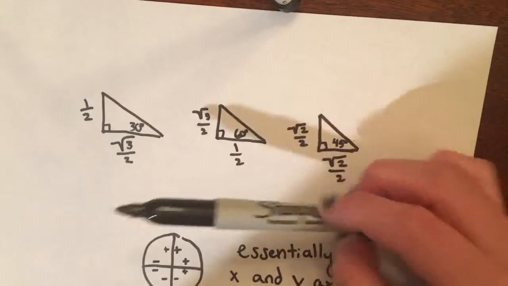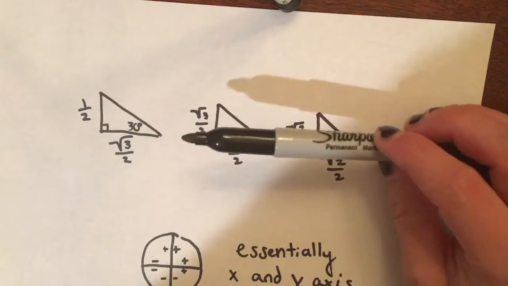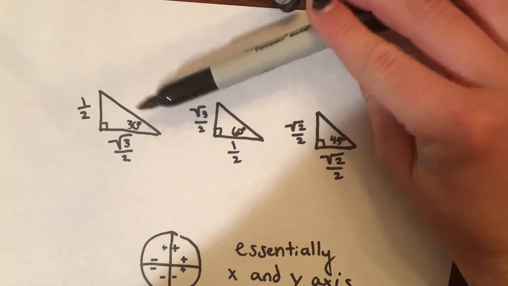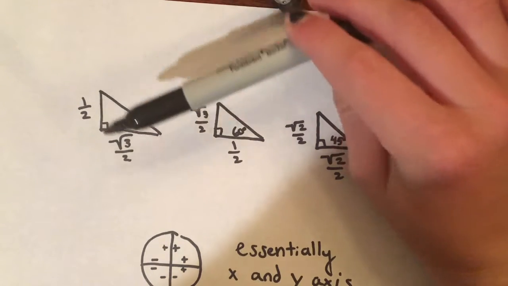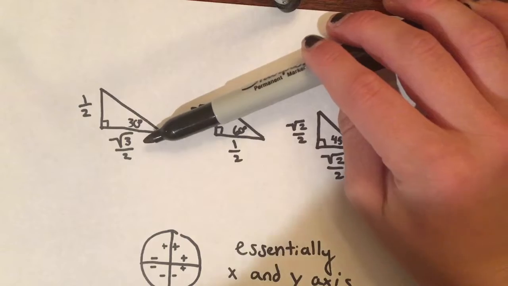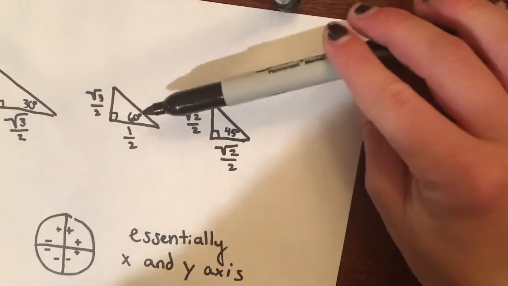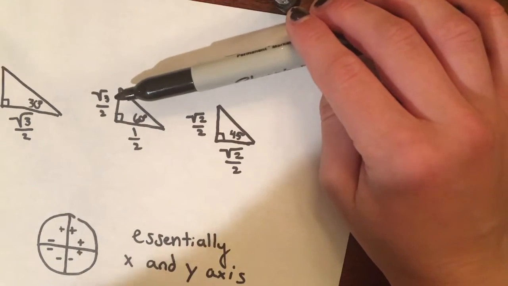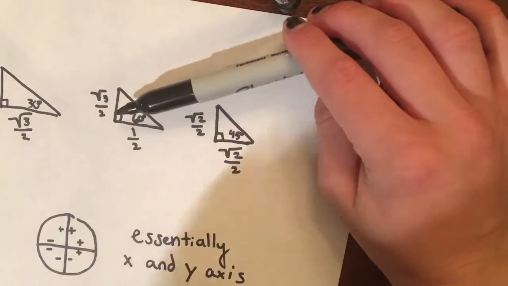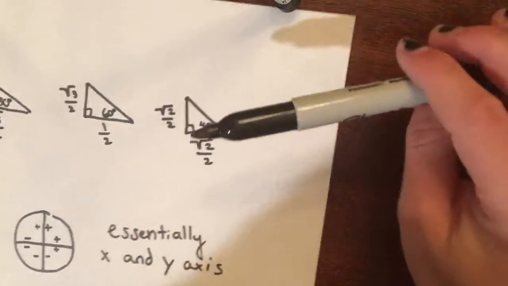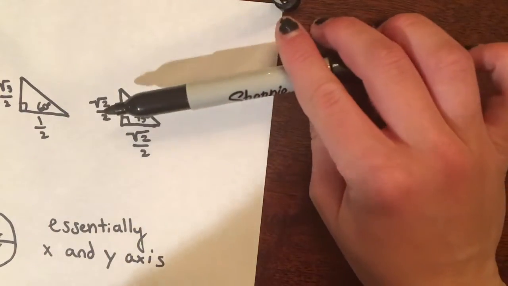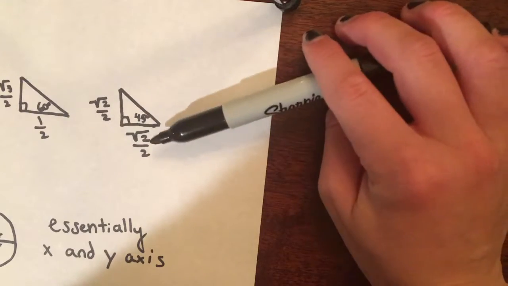And then these are what the values of sine and cosine are depending on the angle. So when the angle is 30 degrees, the value of sine will be a half. The value of cosine will be the square root of 3 over 2. For 60 degrees, it's swapped. So sine will be the square root of 3 over 2, and cosine will be a half. And then for 45 degrees, just remember that sine and cosine will be the same. So square root of 2 over 2 and square root of 2 over 2.